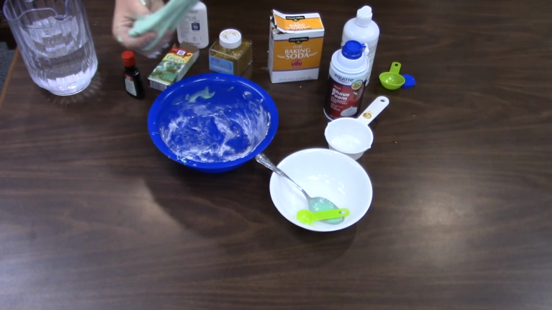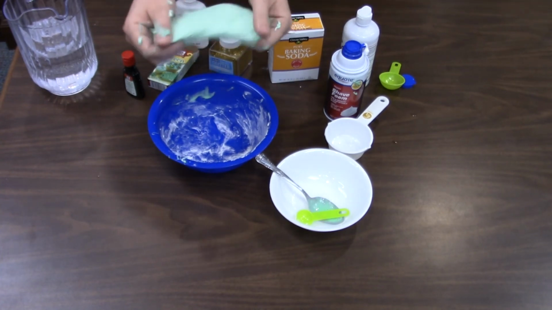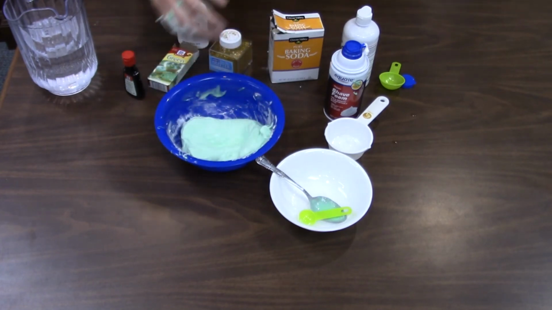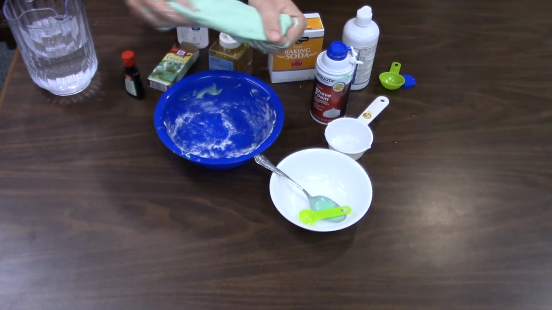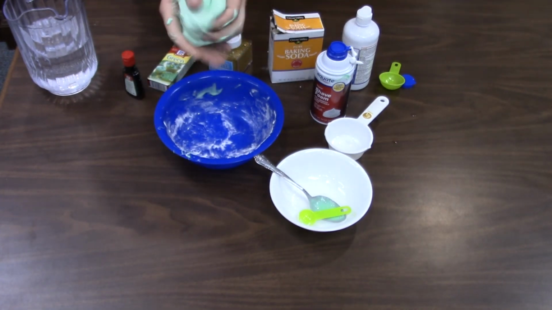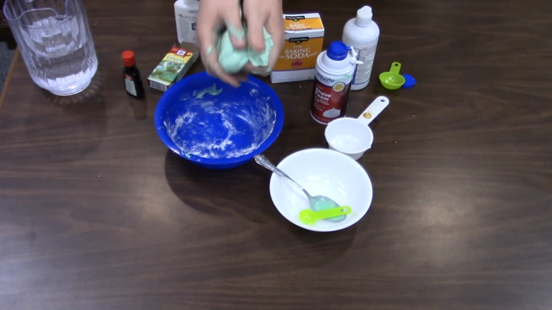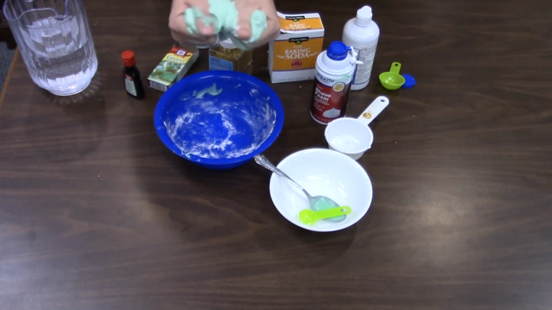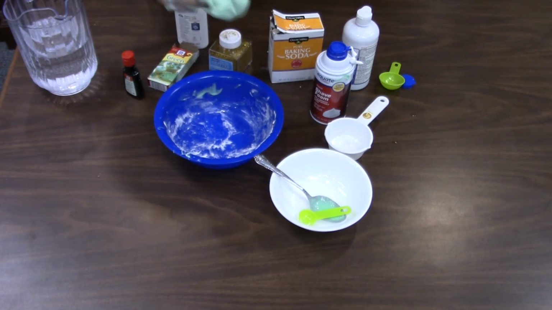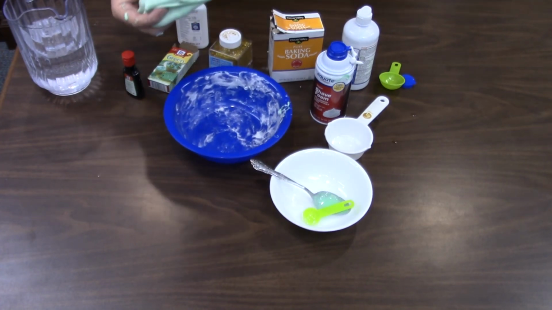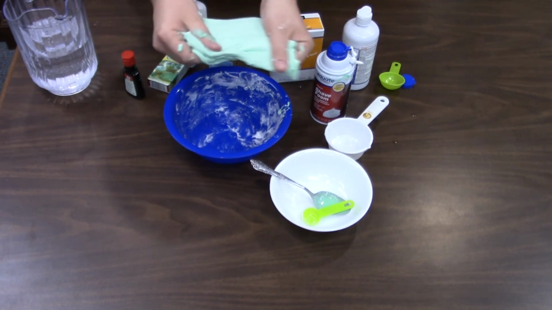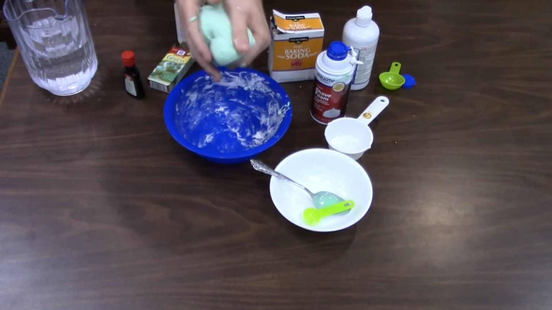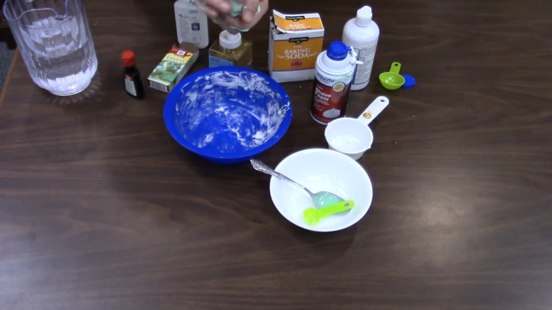Now see, mine's still a little bit sticky, so I probably can add just a little bit more shaving cream to it. Yeah, there we go. So now it's not too sticky anymore. It still does a really good job of sticking to itself, but it doesn't stick to me as much, and it doesn't stick to the bowl as much either. Now we have this nice, stretchy, fun foam you can make into all kinds of shapes, and you can stretch it and play with it. You can do all kinds of things with this foam.